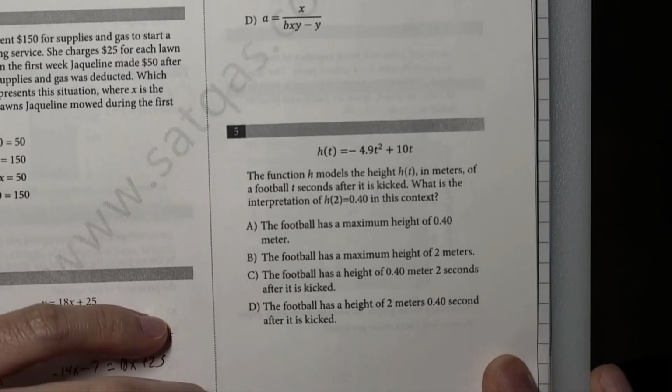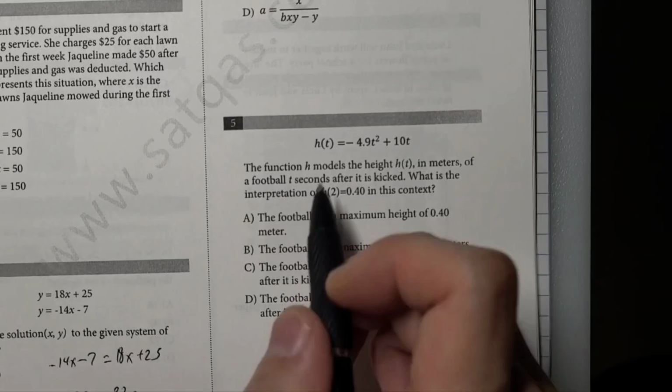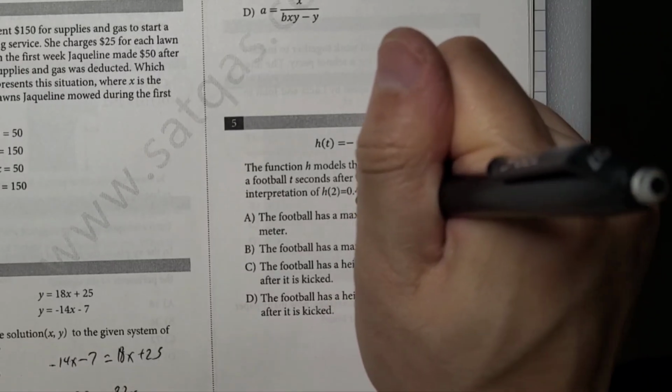Function h models the height in meters of a football t seconds after it's kicked. Which is the interpretation of h of 2 in this context? So h is the height, so 0.4 is the height.